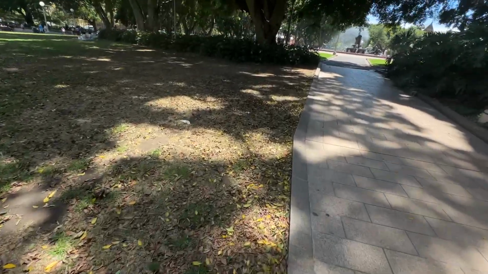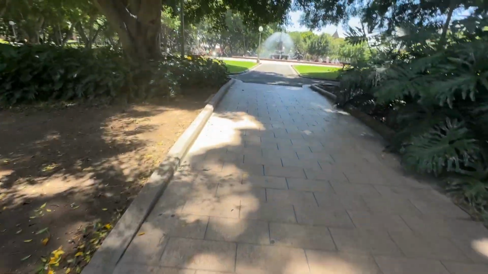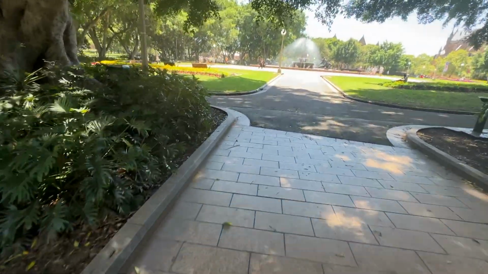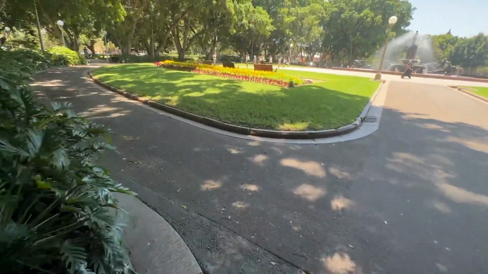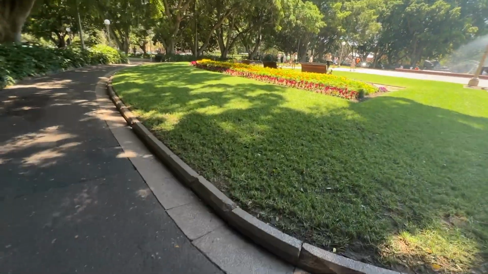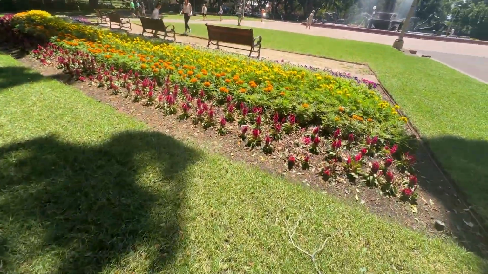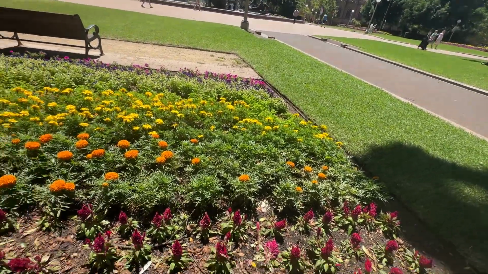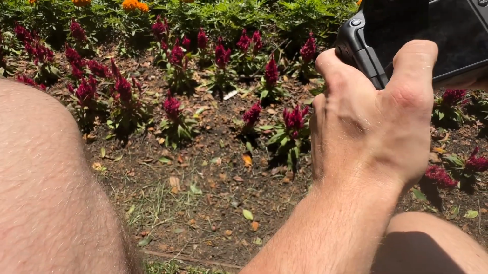Oh, man. Ooh, oh yeah, there's some macro shots right there. Sick. Figure out my settings already.